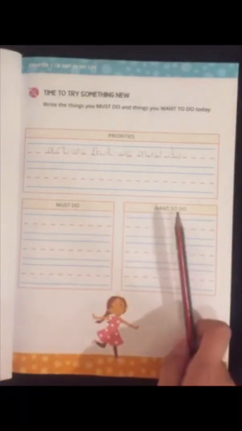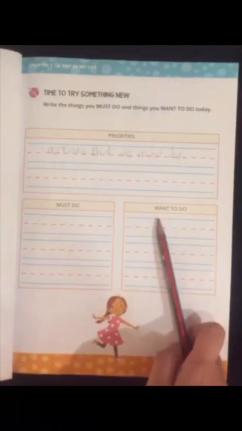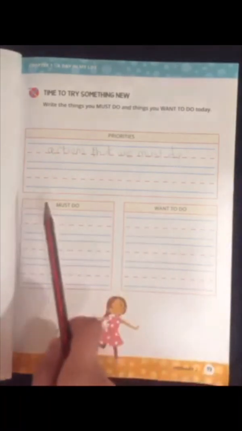So we will write in this box the meaning. Actions that we must do. Now, in the same page, we have two boxes, as you see. The first box is actions that we must do, and those actions we call priorities, as we said. And actions that we want to do. Actions we want to do, we can skip them if we don't have time. But priorities or actions that we must do, we cannot skip them.